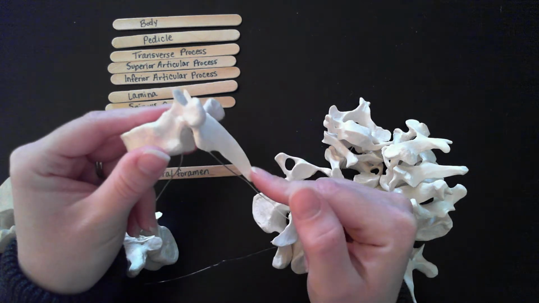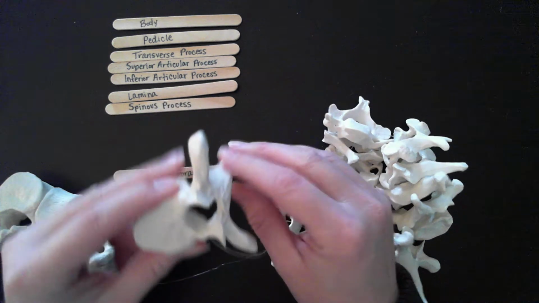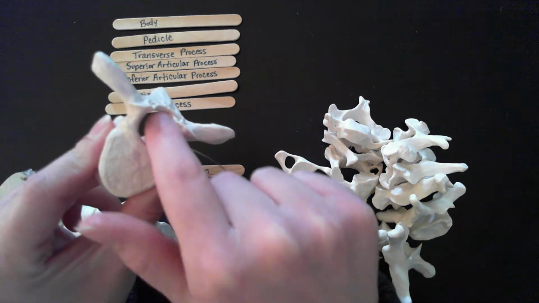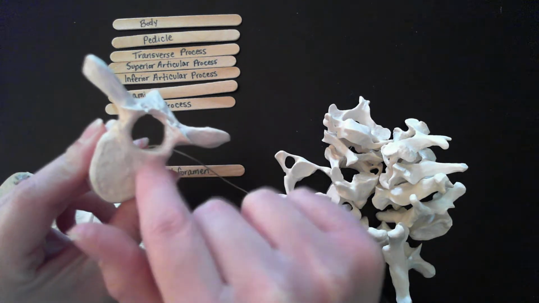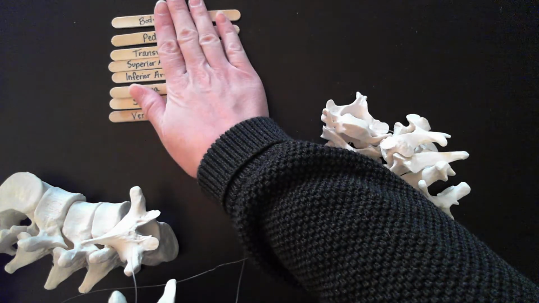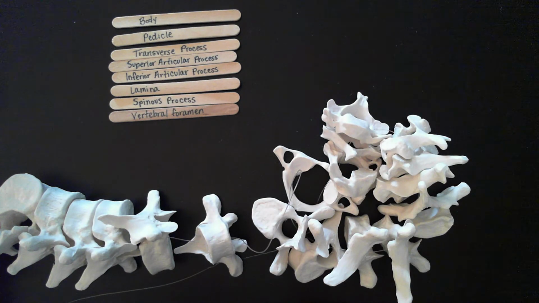They check the alignment of these to check for scoliosis. And then, as I mentioned before, we need a passage for our spinal cord, so that's going to be the vertebral foramen. Again, these are structures you can find from C2 down through L5.